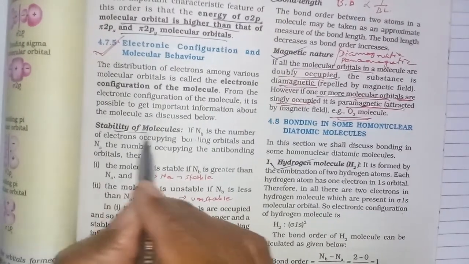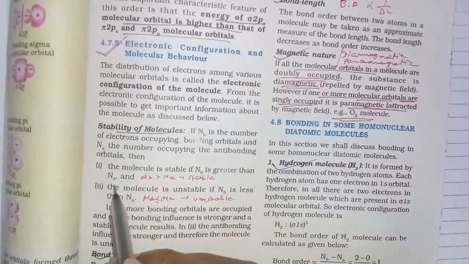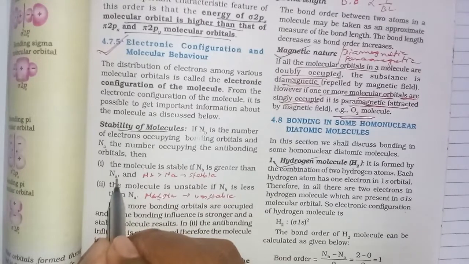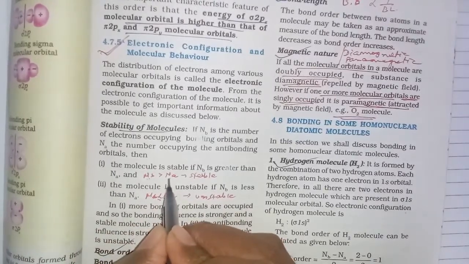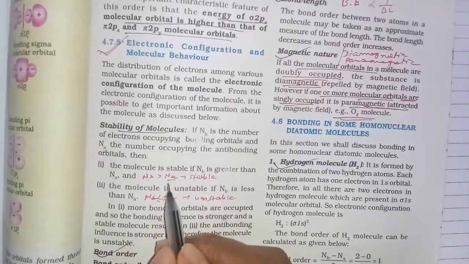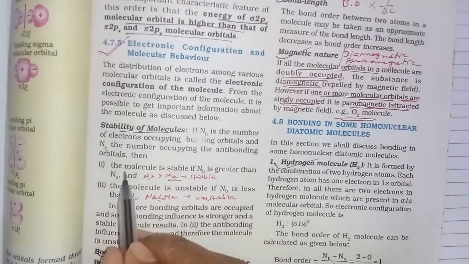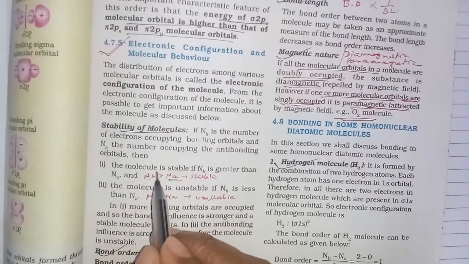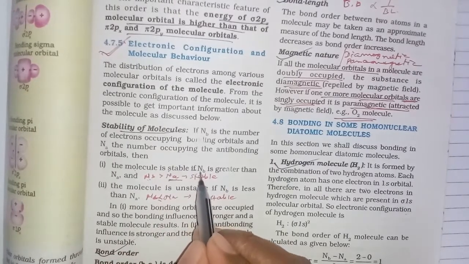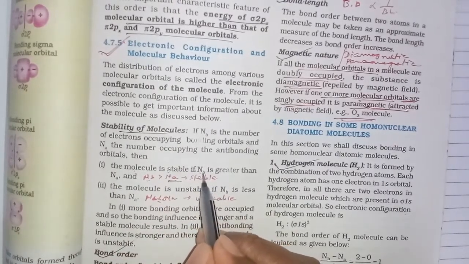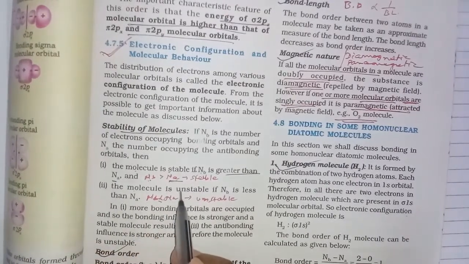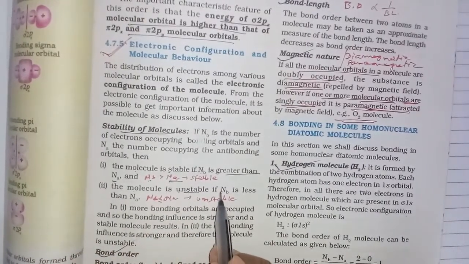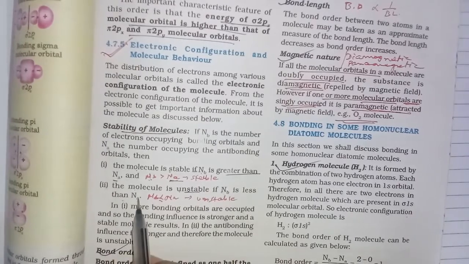The stability of the molecule depends upon the number of electrons present in the bonding molecular orbitals and the anti-bonding orbitals. The molecule is stable if Nb is greater than Na, and the molecule is unstable if Nb is less than Na.